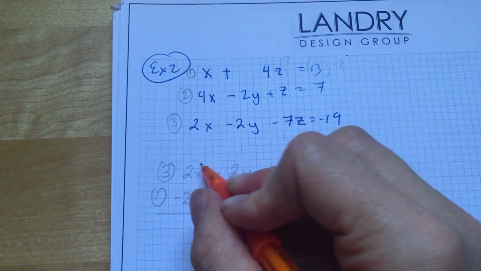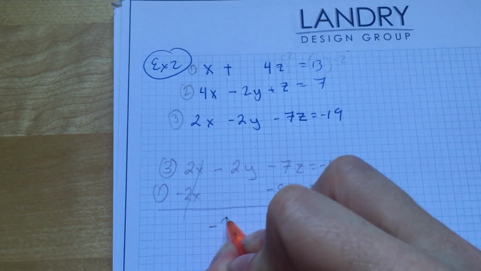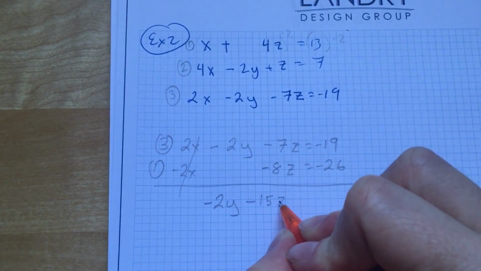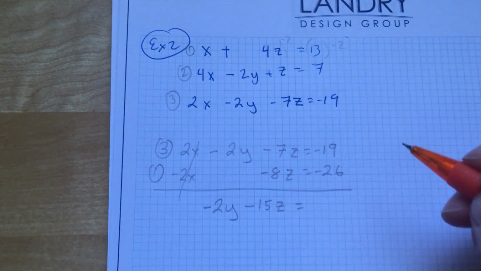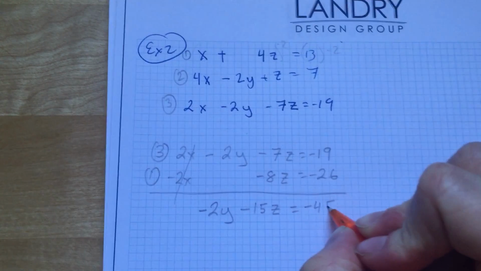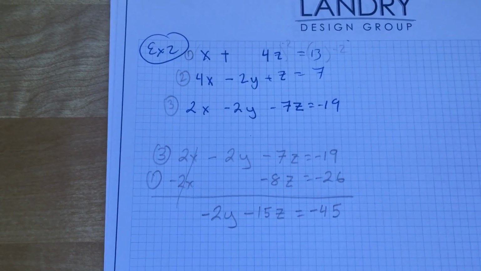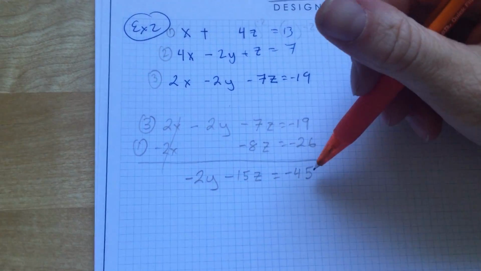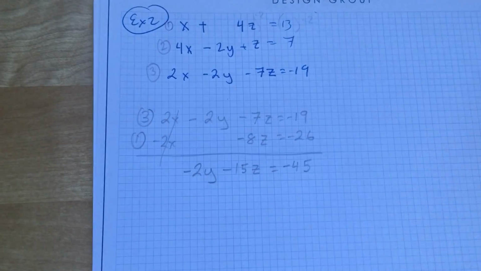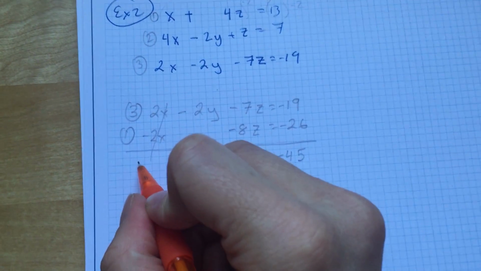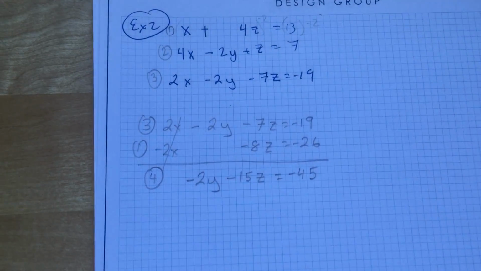Add them up. Boom, gone. So minus 2y minus 15z. And what is this? Carry the 5, so negative 45, if I did my math correctly. I think I did. All right. Now, notice that 5 goes into both of these, but doesn't go into that one, so we can't eliminate it, or reduce it, I should say. That's fine. So, brand new equation, call that number 4.